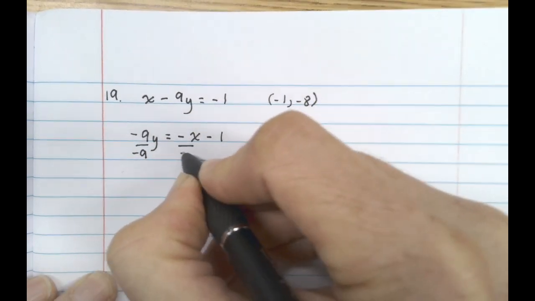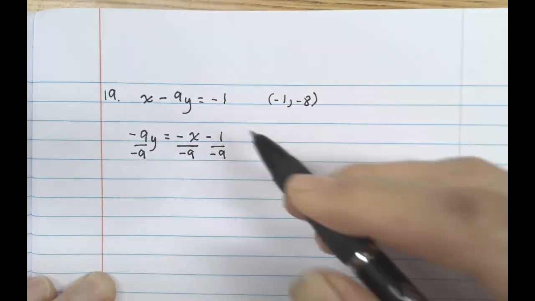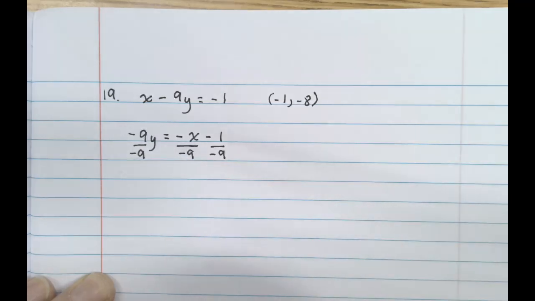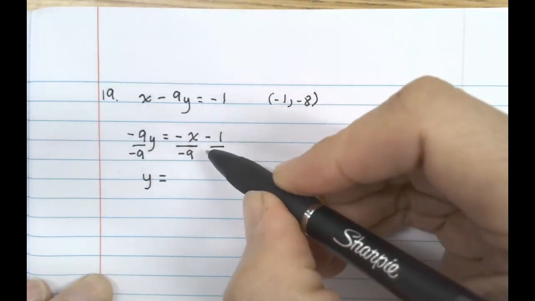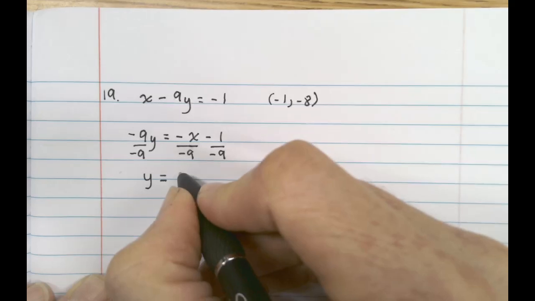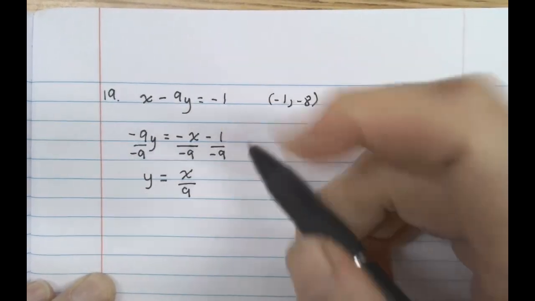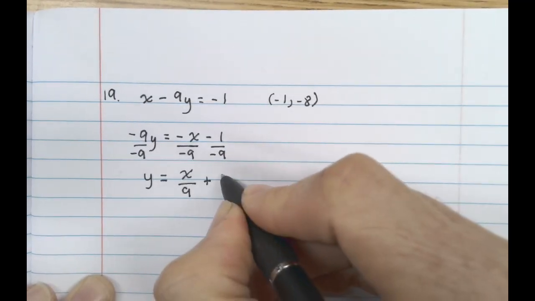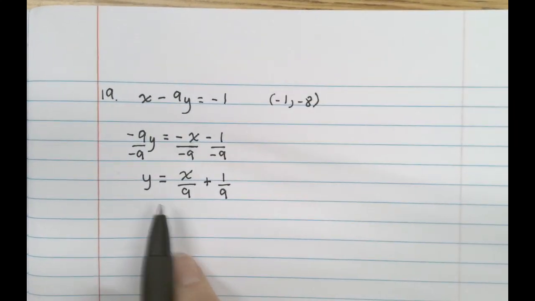by -9. And here's where you want to be careful because we've got a lot of signs here, right? We've got a lot of negatives. So these undo each other. -9 divided by -9 is just 1y. Here I need to be careful. Negative x divided by -9 is going to be a positive x over 9. And -1 divided by a -9 is going to be a positive 1 over 9. Alright, so now I'm in slope-intercept form, sort of.